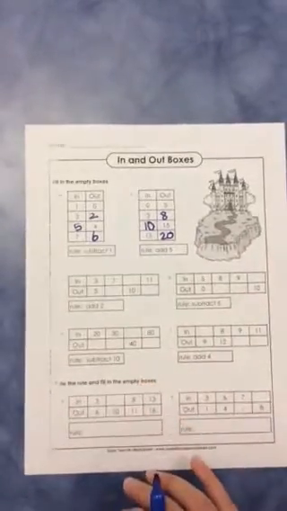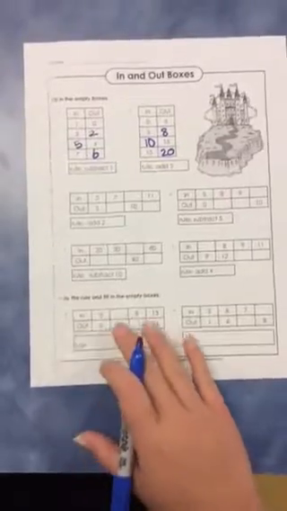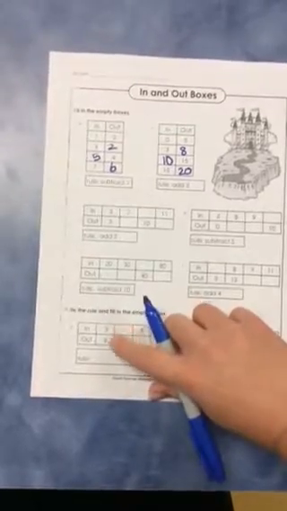All right, let's try another one. Let's come down here to the bottom where they don't tell me my rule, and I have to figure out my boxes. So to get from input to output from 3 to 6, it looks like they added 3. So I'm going to put a plus 3 here.